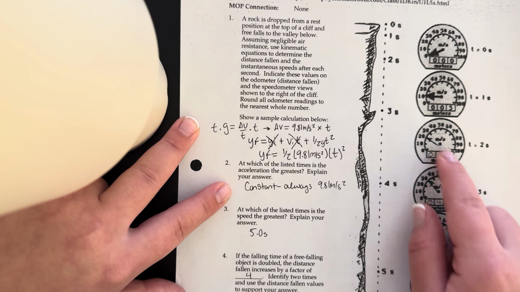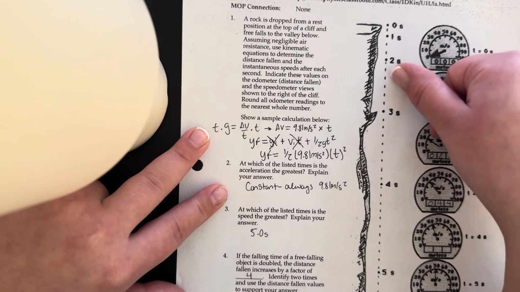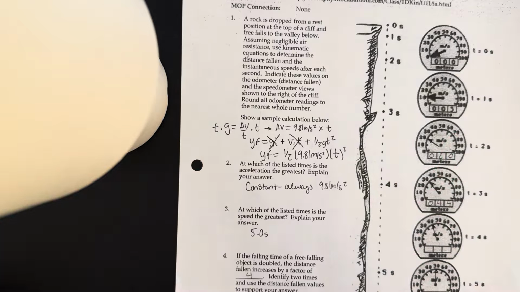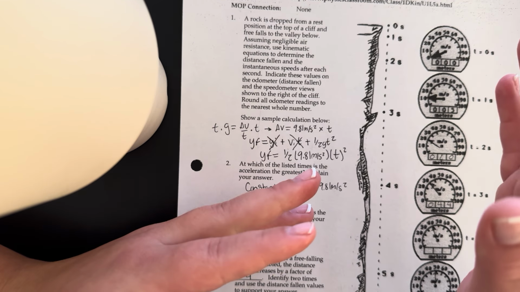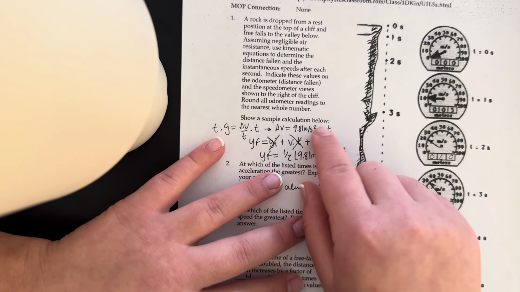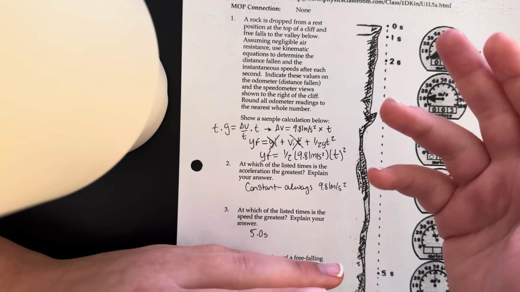That's how I filled in all of those arrows. I noticed that at every second we fell, our velocity increased by about 10 meters per second, which lines up with what this constant value of gravity's acceleration is.